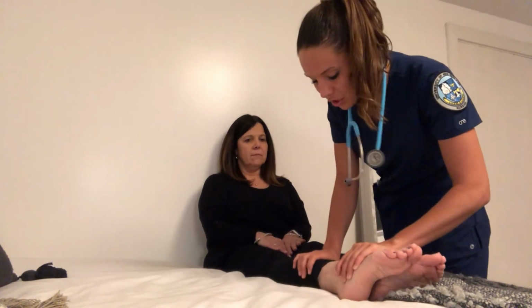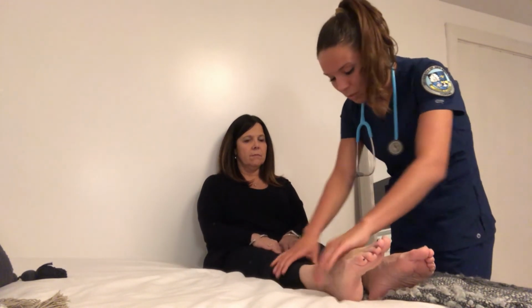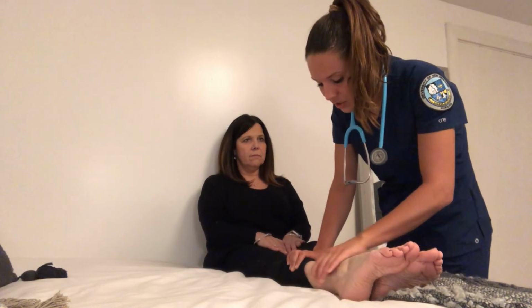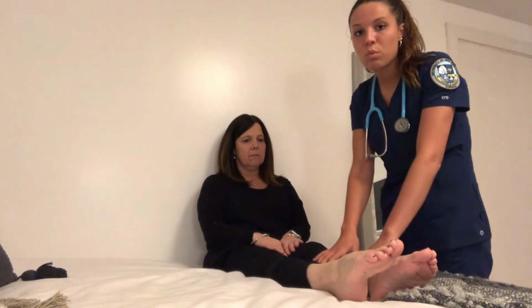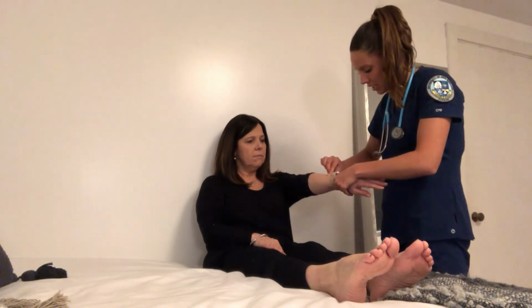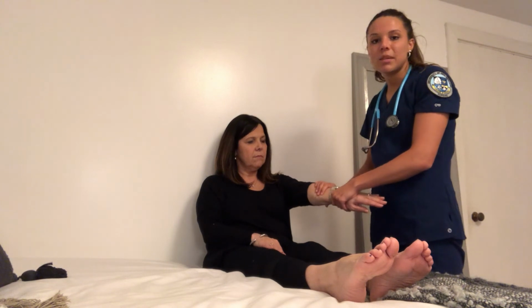Next, throughout this exam, I've been examining her skin. I'm going to check for any incisions or wounds or any swelling. Patient's skin is dry, warm. There are no wounds or incisions present. Now, can I just check the turgor of your skin? No turgor in patient's skin.